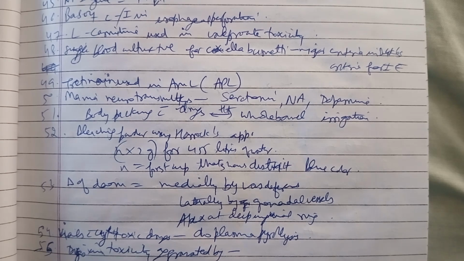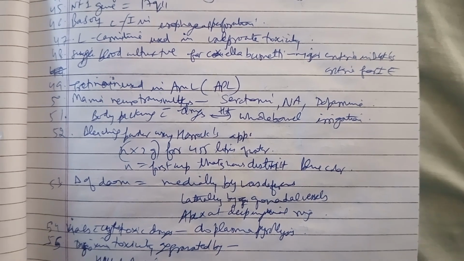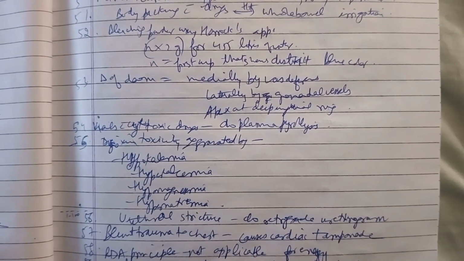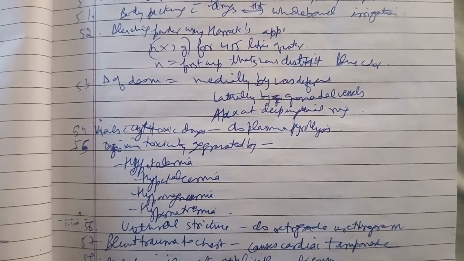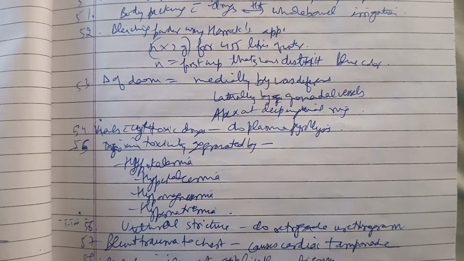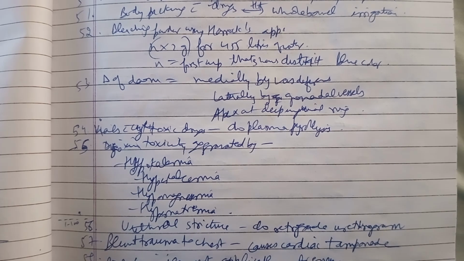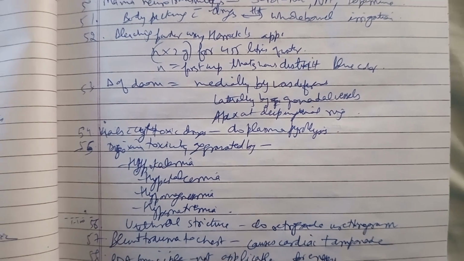Triangle of doom. Boundaries are medially by vas deferens, laterally by gonadal vessels. Apex has the deep inguinal ring. In the vials with cytotoxic drugs, they are disposed of in the yellow bin and plasma pyrolysis is done. Digoxin toxicity is aggravated by hypokalemia, hypomagnesemia, hypercalcemia, and hypernatremia. In case of urethral stricture, do a retrograde urethrogram.